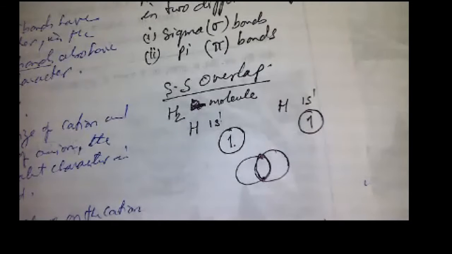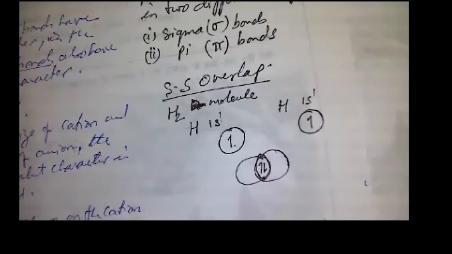And in this portion, wherever the overlapping takes place, that is the place where you find the electrons. So one electron, two electrons will be found here in this overlapping space. This is a common space where both the atomic orbitals are present. So in that common space, both the electrons will be present. Understood? So when I take this here, what will happen?